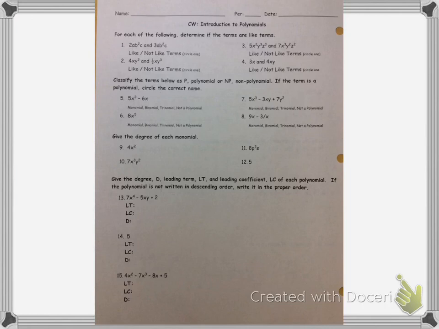If it has 2 terms, it's a binomial. 3 is a trinomial. 1 is a monomial. If it has more than that, it's a polynomial. The degree, so remember, degree is the highest exponent. Actually on this one, this is a little different. So the degree is you're going to add the exponents, right? So here we have 2 and you have 1, so the degree here is 3 because these are monomials.